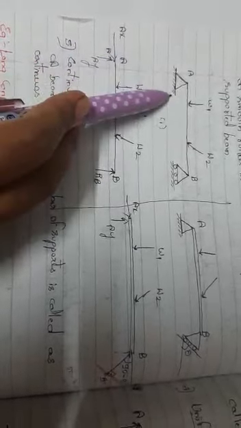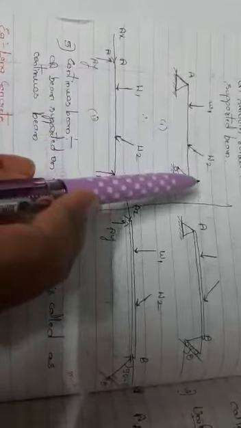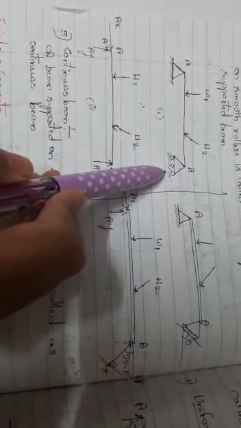So hinge support consists of two reactions. That is, one reaction is horizontal and one reaction is vertical. And on the roller support there is always only one reaction, which is always perpendicular to the base on which your roller is resting.